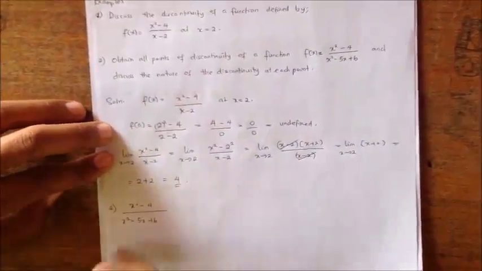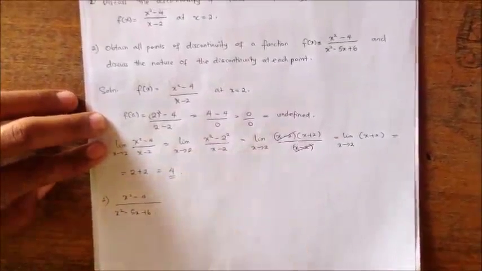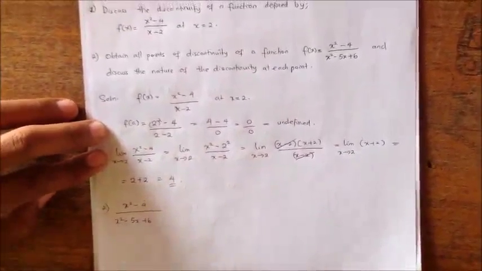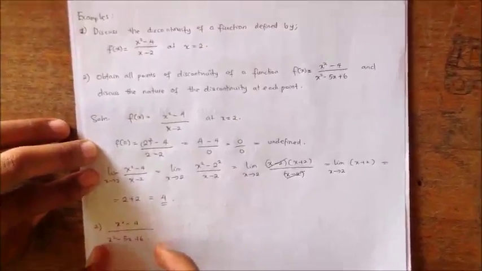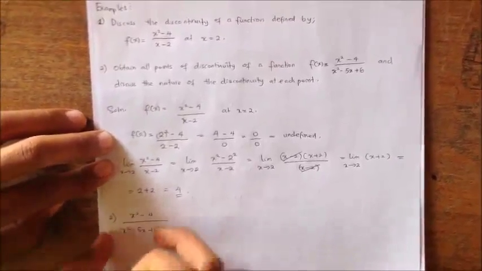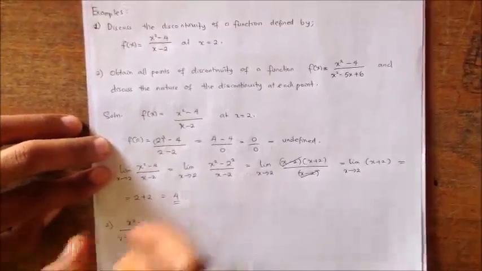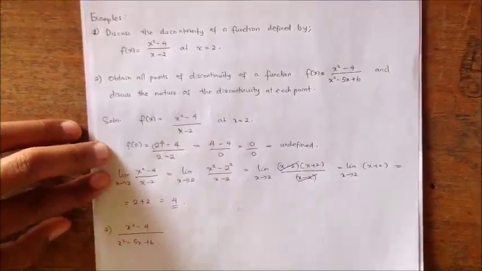So at what point is this function discontinuous? Quite simply, all we have to show is when this denominator is equal to 0. So we solve this quadratic equation at the bottom. We'll show that at the solutions, that's the roots of this equation, this function is not continuous because it will be divided by 0, and f of a at that point will not exist.